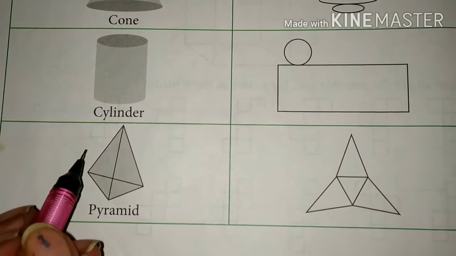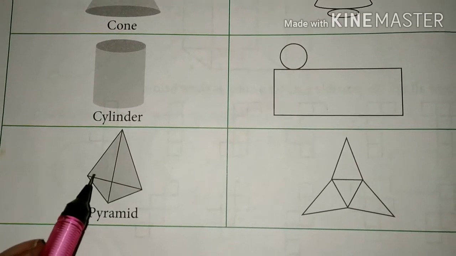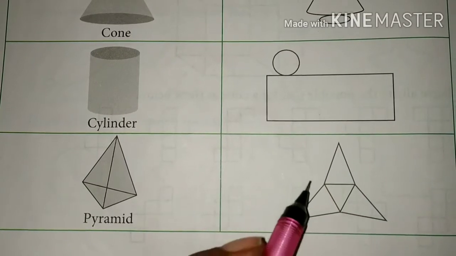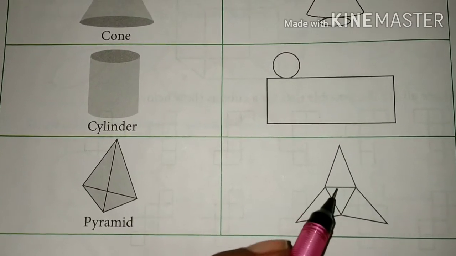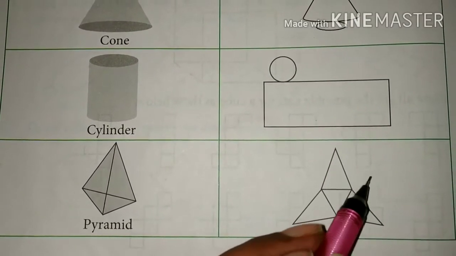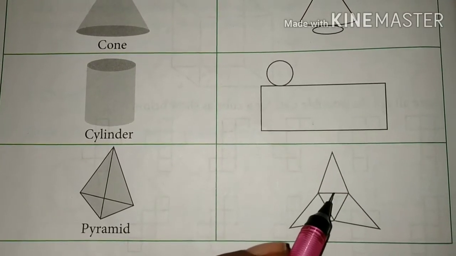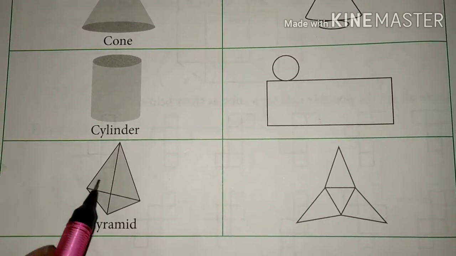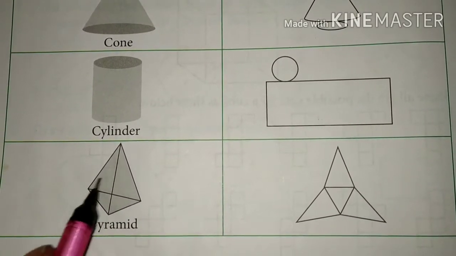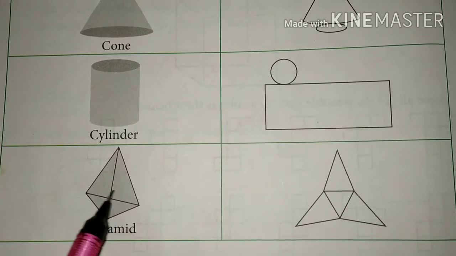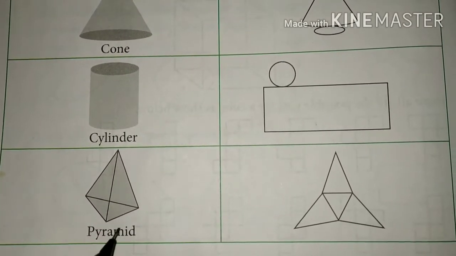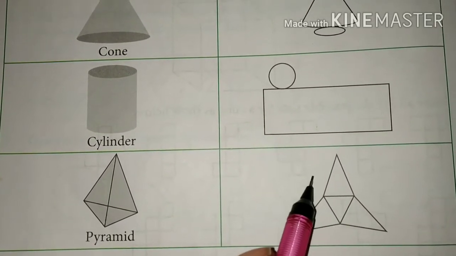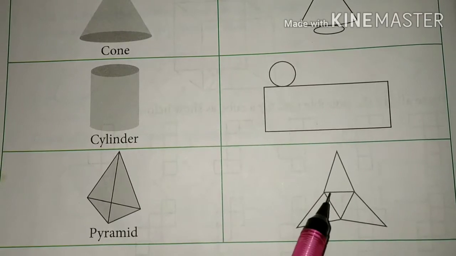Now students, this is a pyramid. If you want to make a pyramid like this, then firstly you have to draw this figure on a piece of paper. After that, cut it with the help of scissors and then fold it so that it becomes like this. It becomes the three-dimensional shape of a pyramid. And when you open this three-dimensional shape of a pyramid, it forms a net like this. So this is a net of a pyramid.